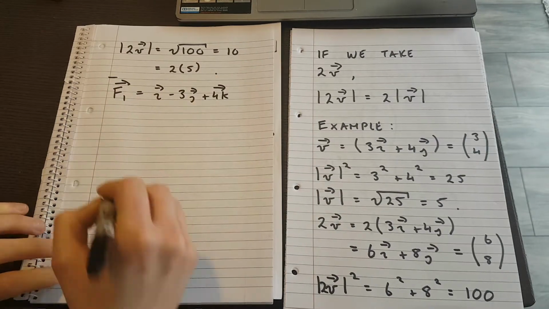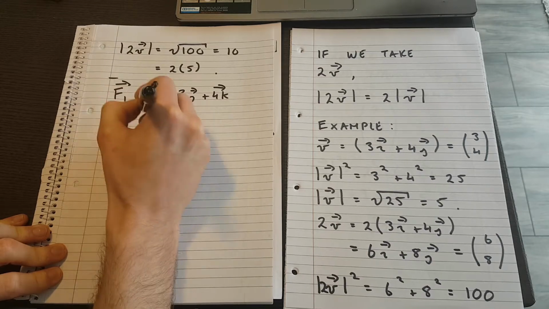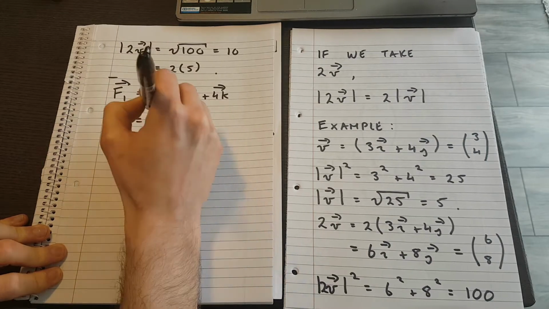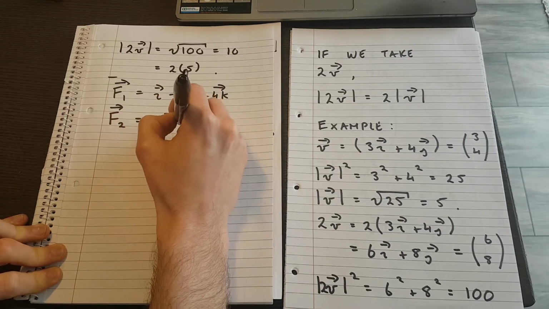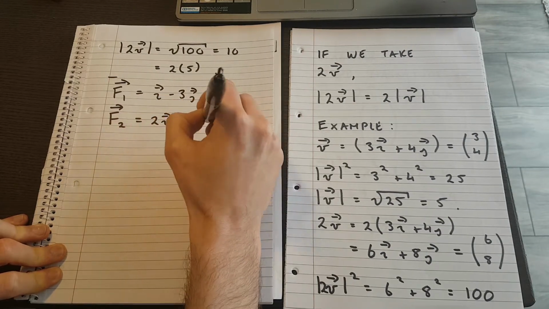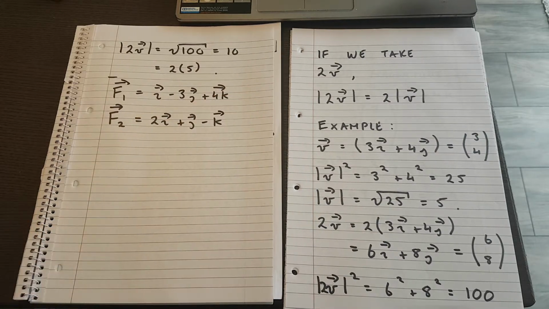And I have F2, which is 2i plus j minus k. These are applied simultaneously. So I have two forces going in different directions, and I want to know what the resulting force is, and I also want to know what the magnitude is.